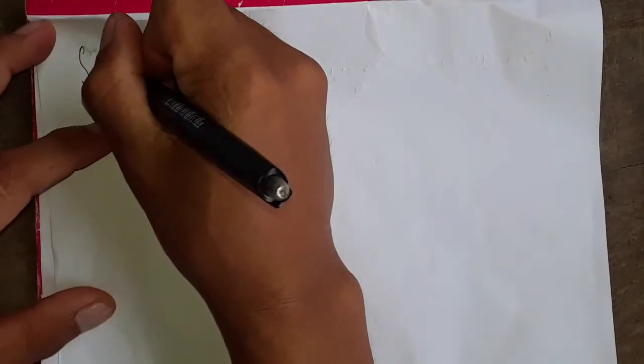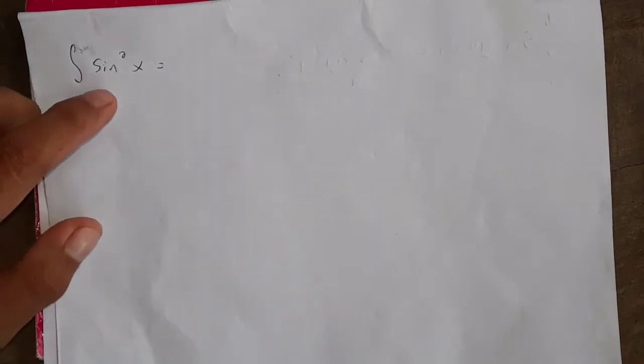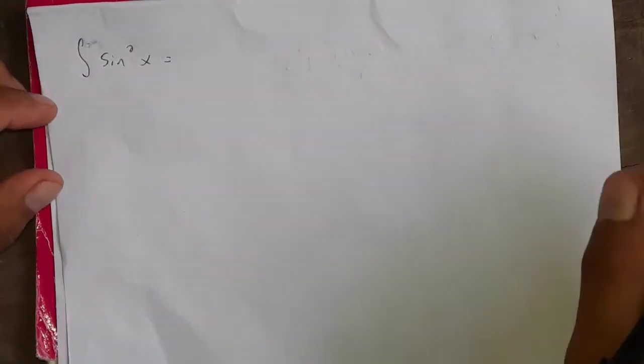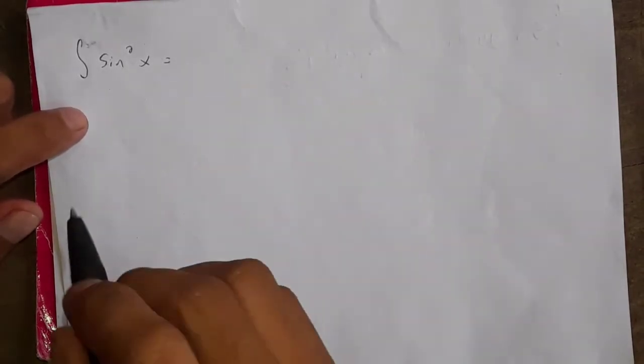So another example, if we're going to integrate the function sine squared x, as you can see, we cannot easily integrate this because it has a power of 2. So what we're going to use here is to change the function by its equivalent identities.